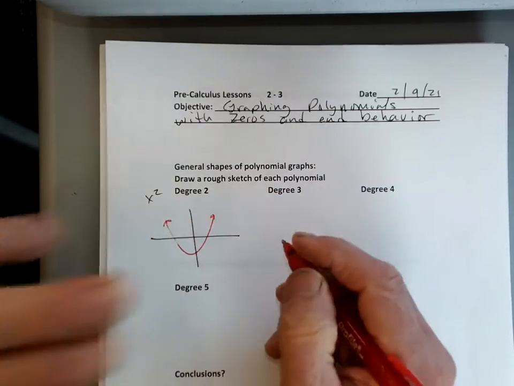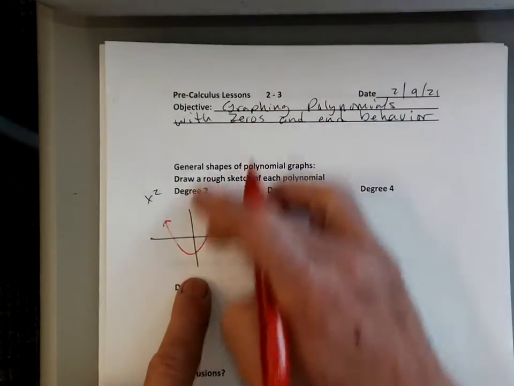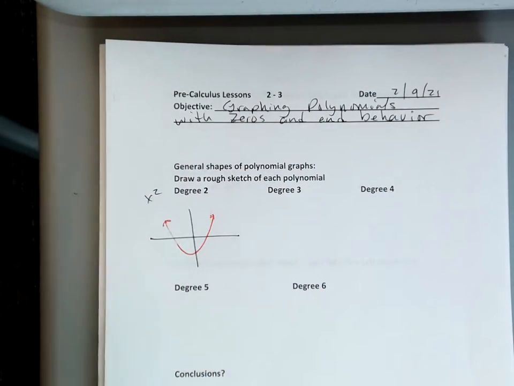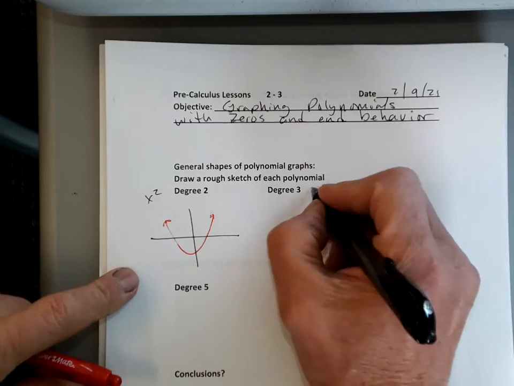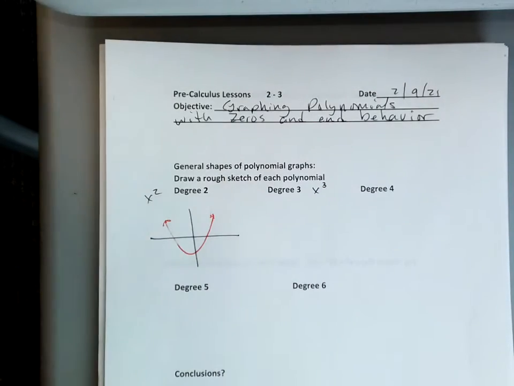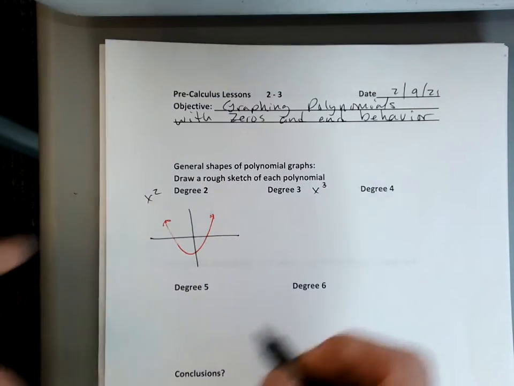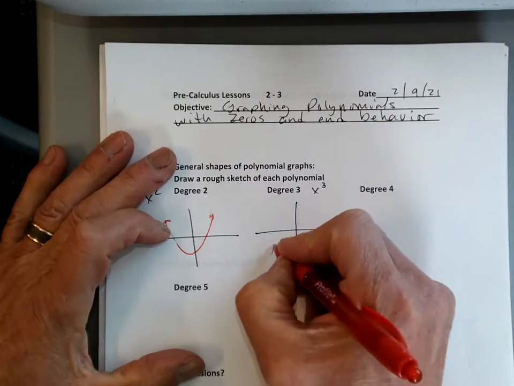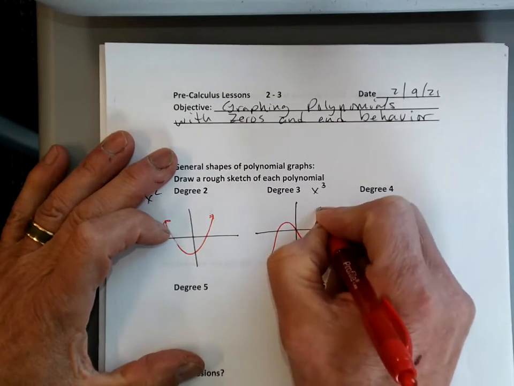I mean, sometimes they're upside down. Sometimes this could be shifted up. Sometimes this could be shifted down, okay? But that's a general shape, okay? Degree 3, some x cubed. Could, again, I'm going to say could look like this. Okay, this is a general shape. Okay, that's an x cubed.